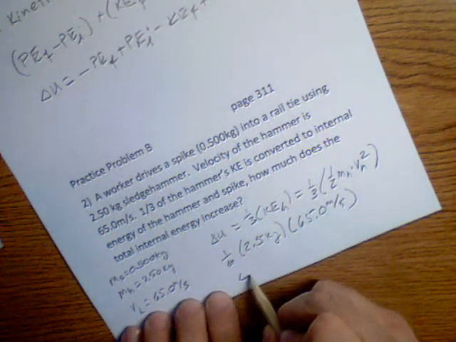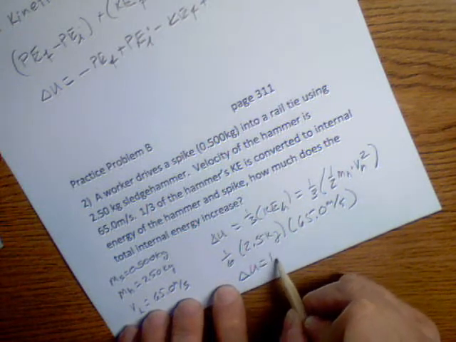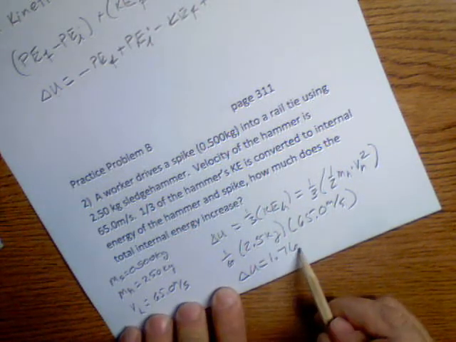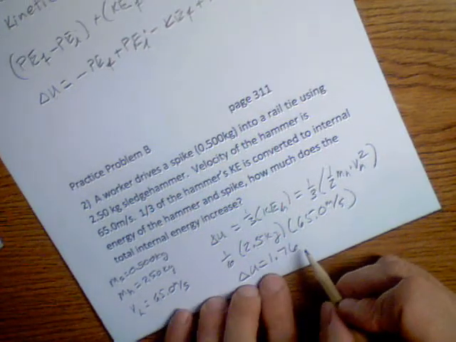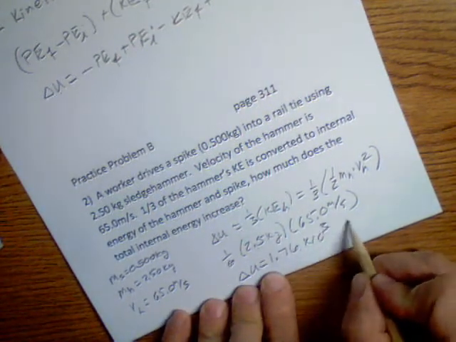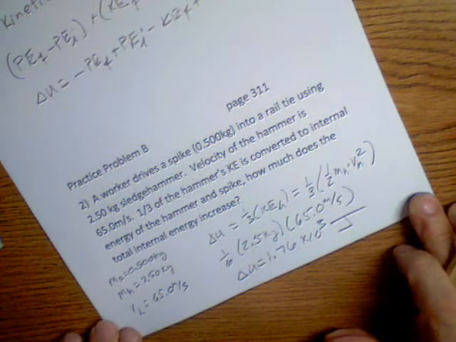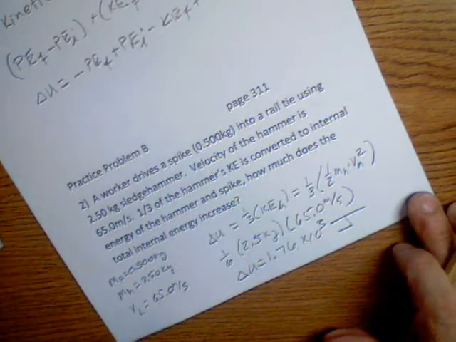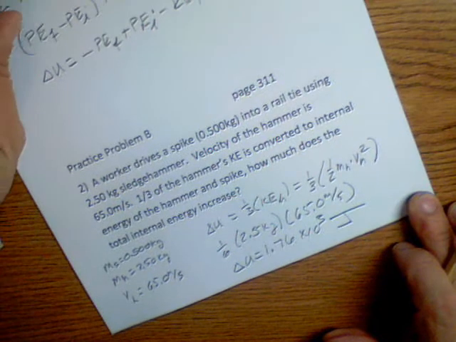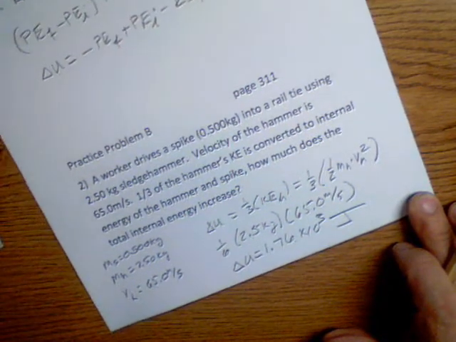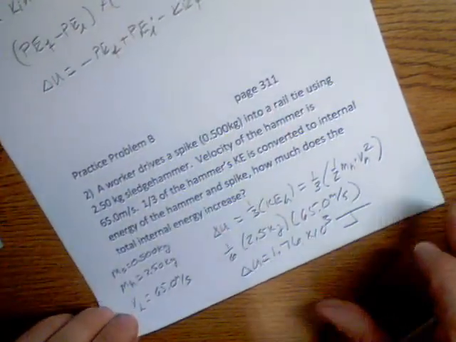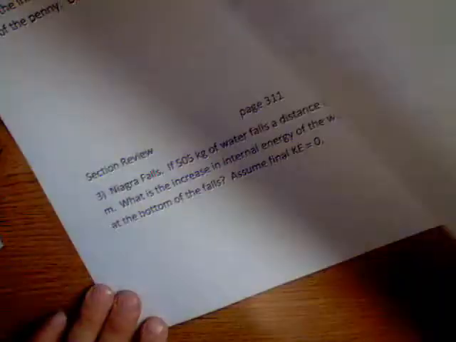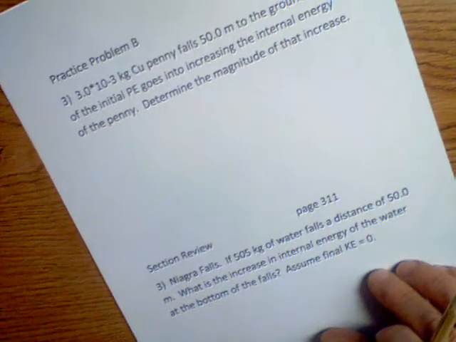And so we have delta U equals 1.76, 3 sig figs, times 10 to the third. And remember, the units are joules. Potential energy is 0. We don't have potential energy playing a role in this example. So let's try another one.